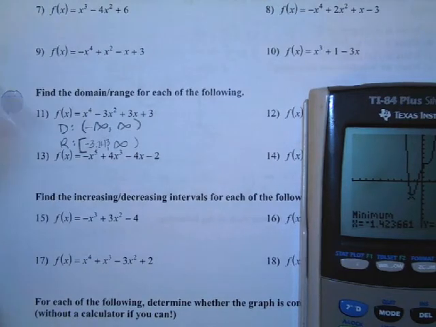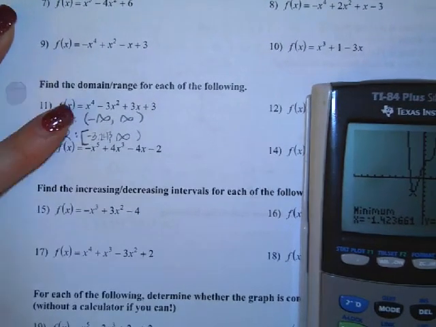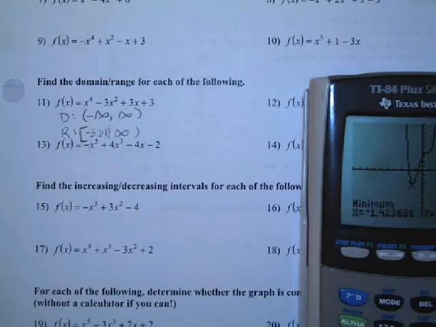Now, I would argue we can do the domain and range of number 13 without even graphing it. Anyone know how? Yeah. Because you can see that it has a negative coefficient and an odd degree. Whenever something has an odd degree, the arrows go opposite directions.